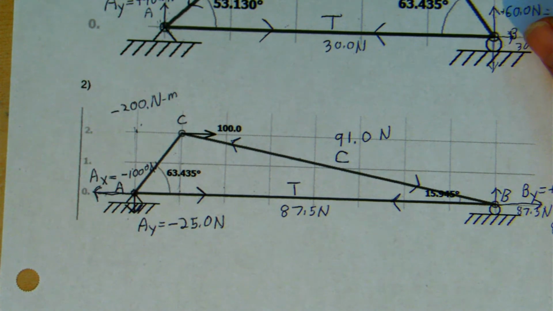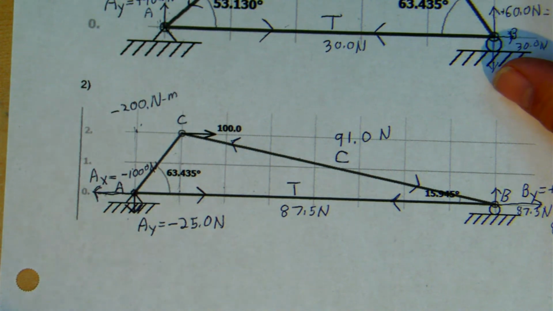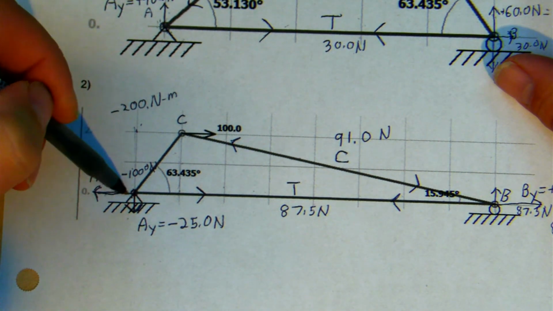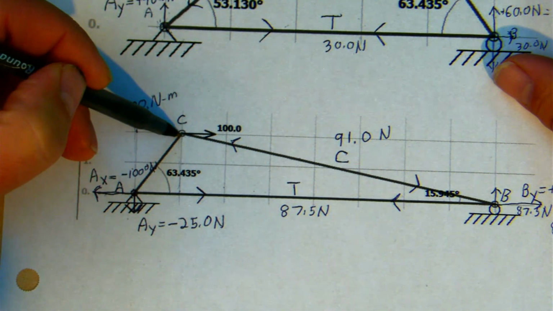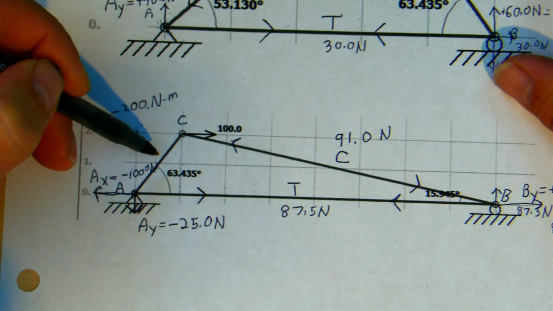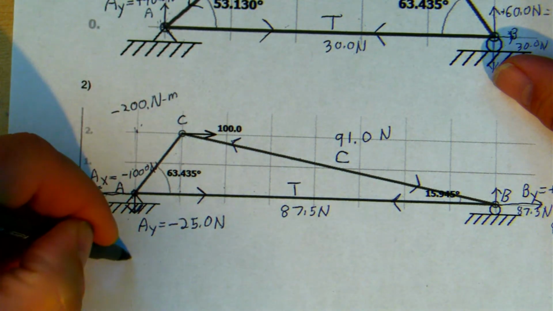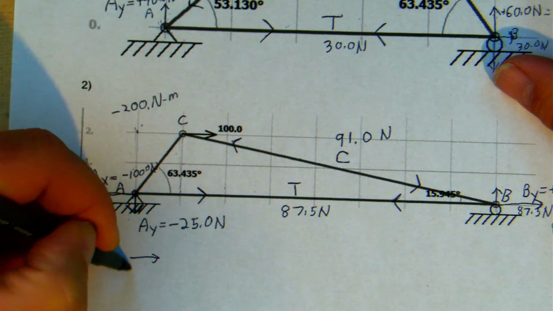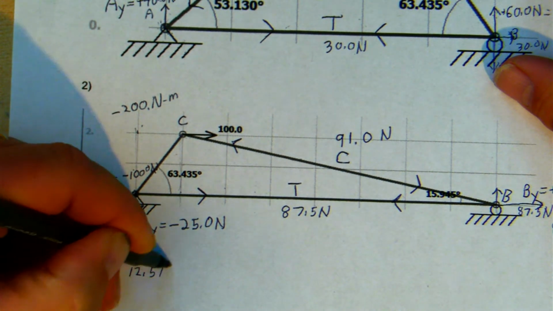So if I were to take the difference between 100 and 87.5, that means member AC must be pulling A to the right with a magnitude of 12.5 newtons.